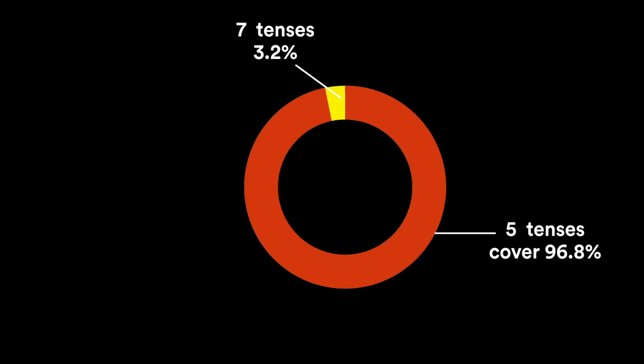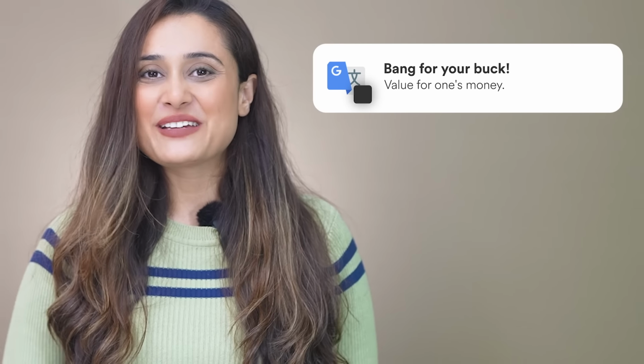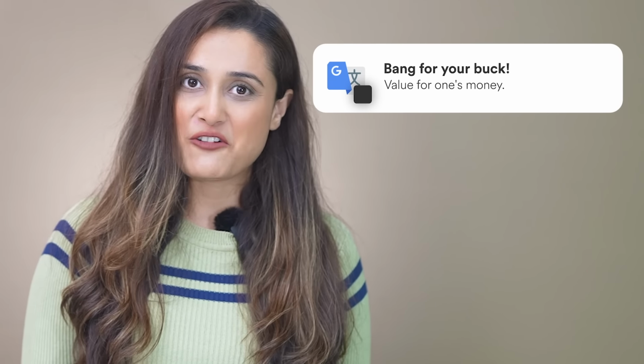There are 12 tenses in English. 5 of these tenses cover around 96% of spoken English. If you want to know which verb tenses to learn first, these 5 will definitely give you the most bang for your buck. Okay, so this is an idiom which means value for one's money. So bang for your buck.